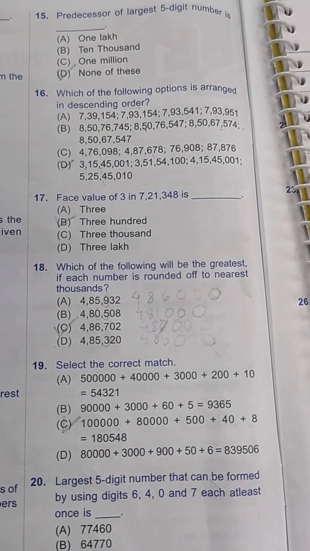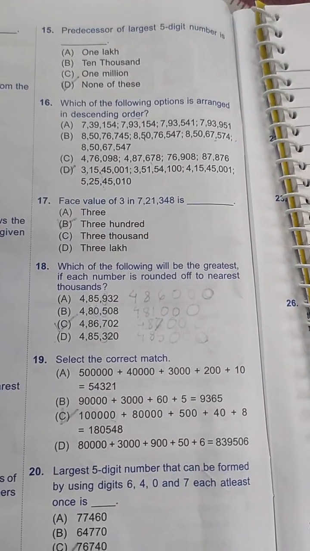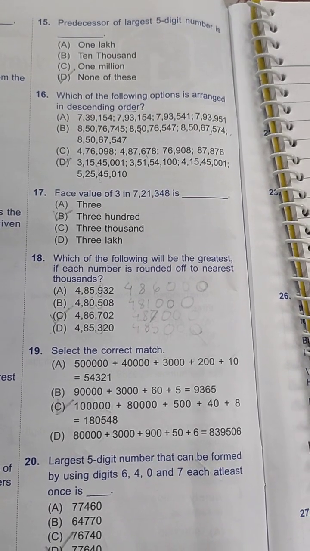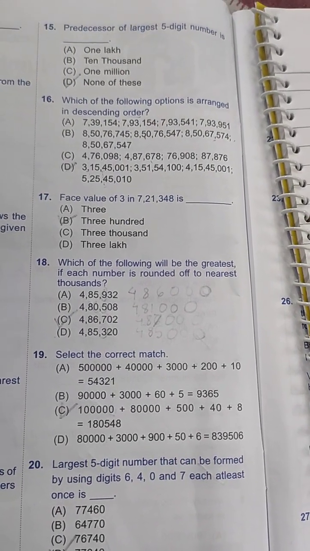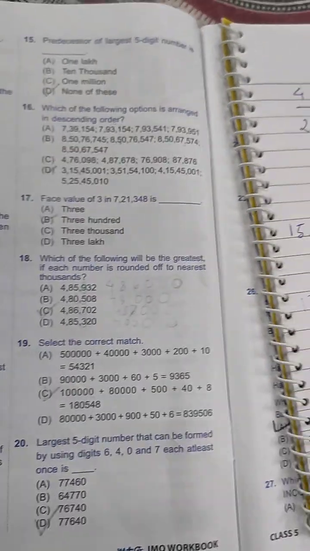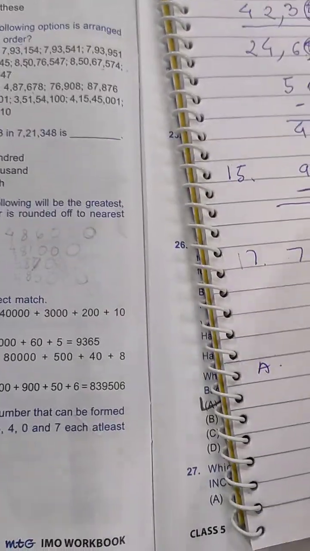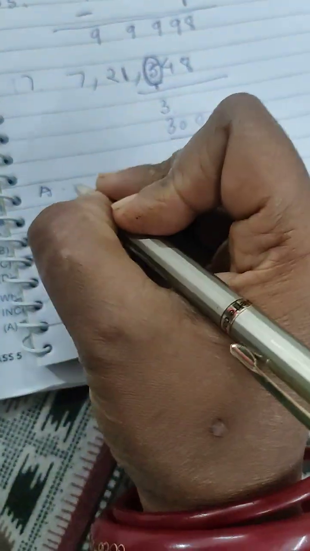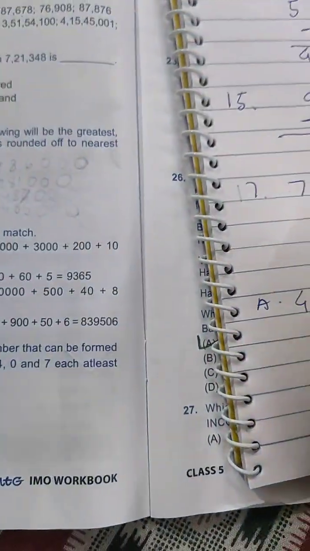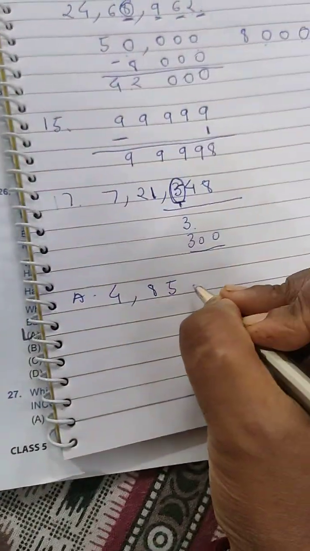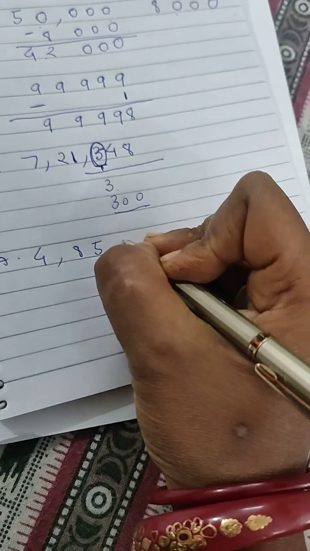Now 18, we can see it as which of the following will be the greatest if each number is rounded off to nearest thousands. So the first option is 4,085,932.